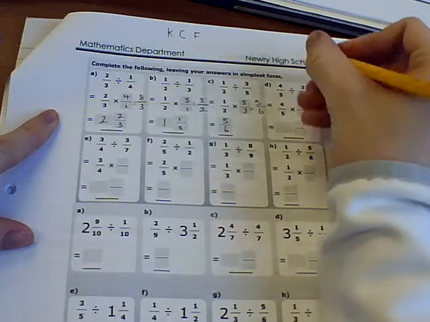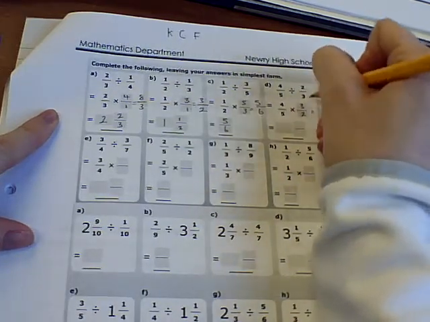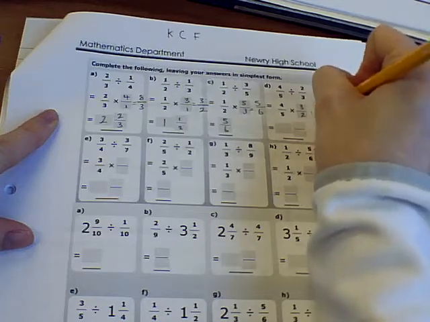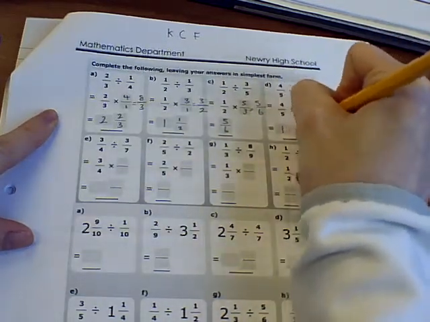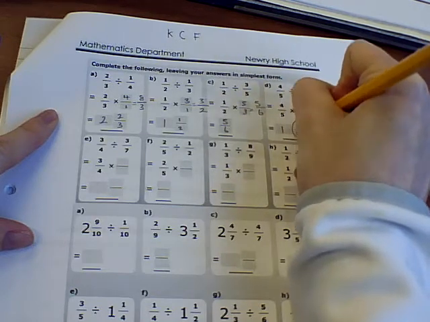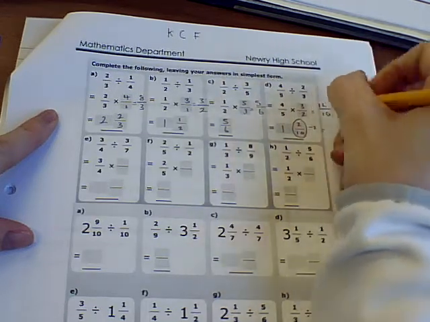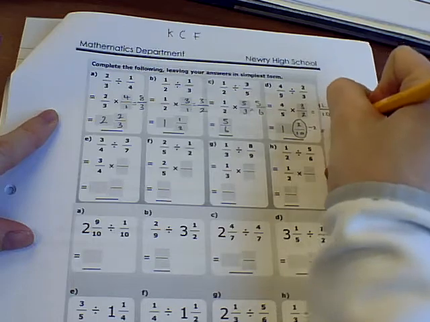Next one, keep, change, flip, 3/2. 4 times 3 is 12, 5 times 2 is 10. How many 10's are there in 12? There's 1, remainder 2/10. We can simplify 2/10 by dividing by 2, so our final answer is 1 and 1/5.